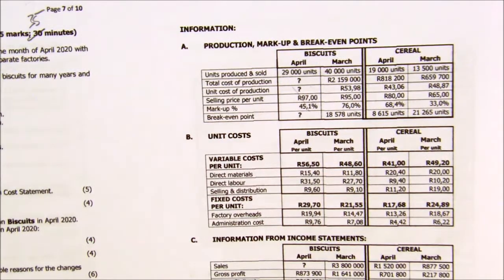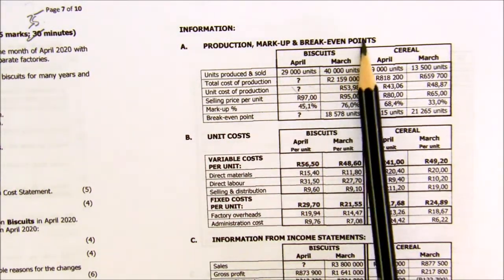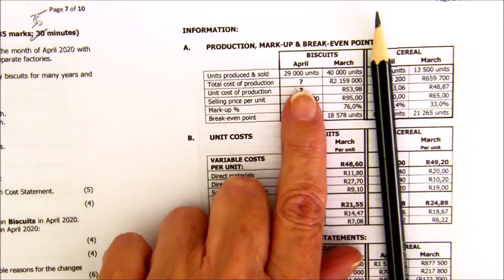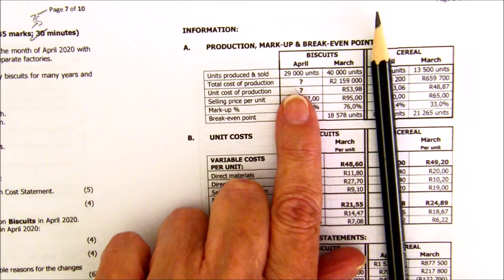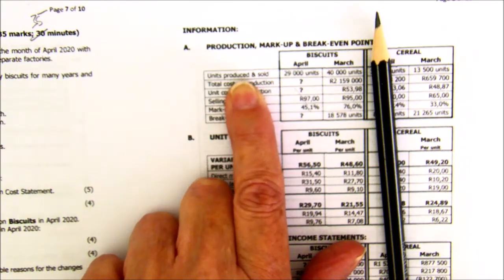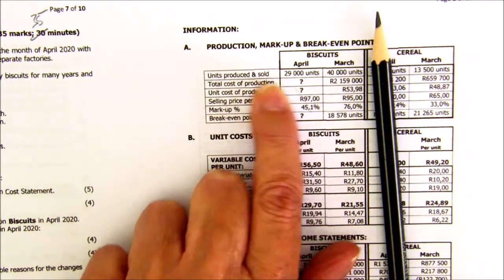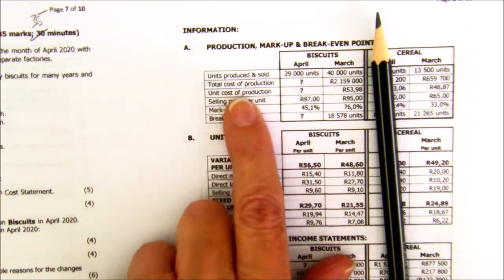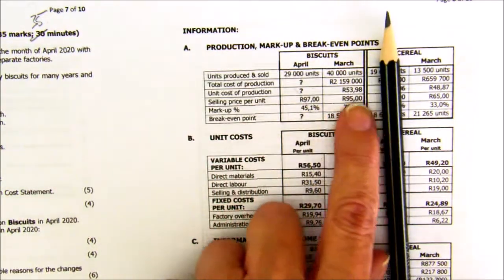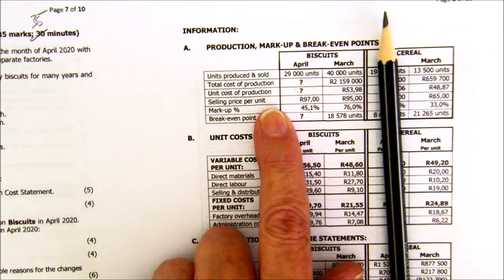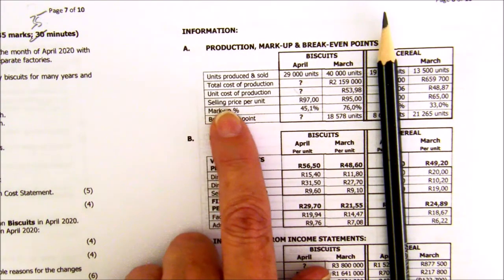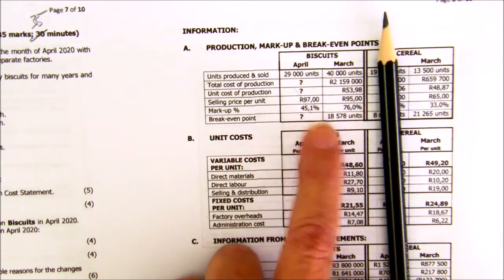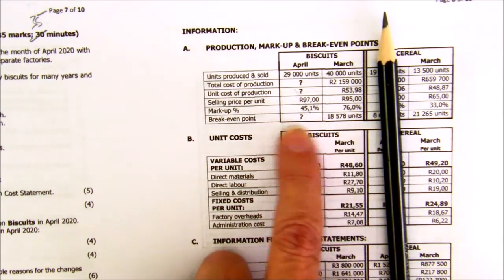Just let's have a look at the information first of all. And I'm going to look at just the biscuits at the moment because it's the same thing and I don't want to repeat a whole lot of figures. The units produced and sold, and please take note, that's very important. We've got to be able to sell these units before we can start making a profit. And that's in April and that is in March. Your total cost of production, your unit cost, which is just dividing by the number of units, the selling price per unit, what you're selling it for, what your markup is, and there's your break-even point. We're given last month, but we're not given this month.